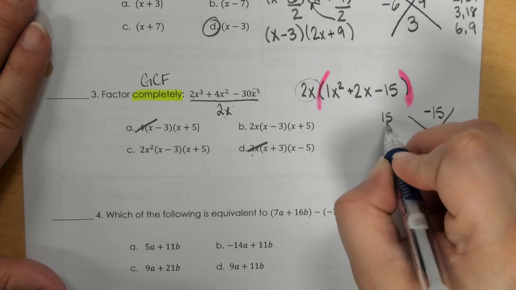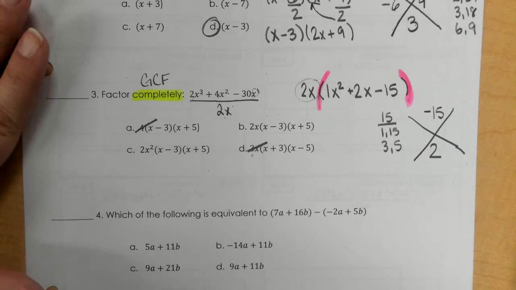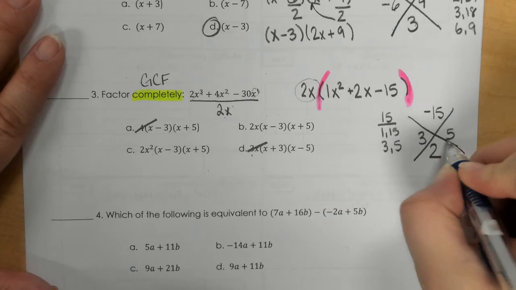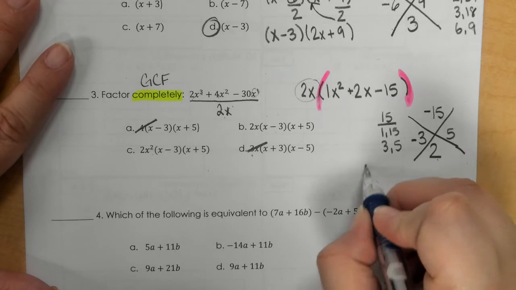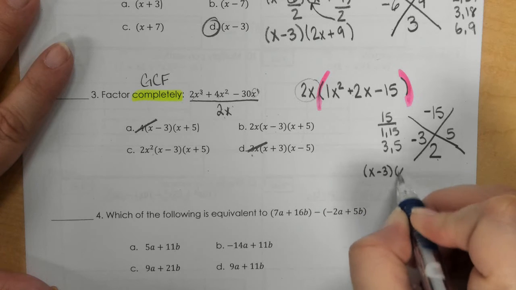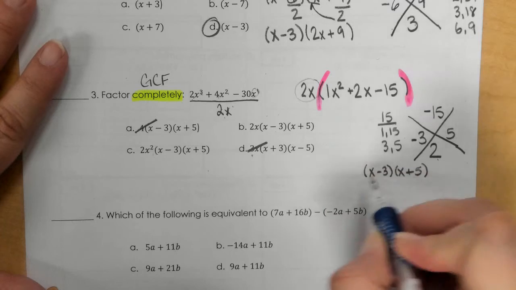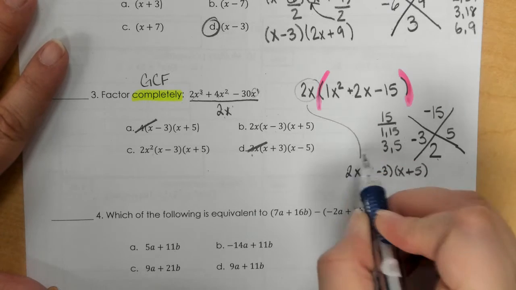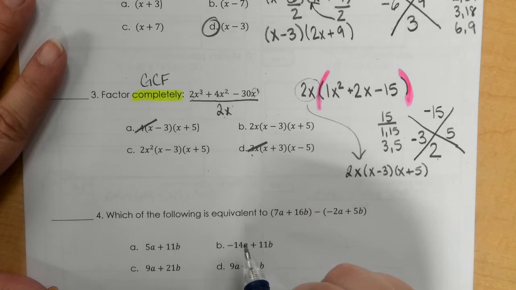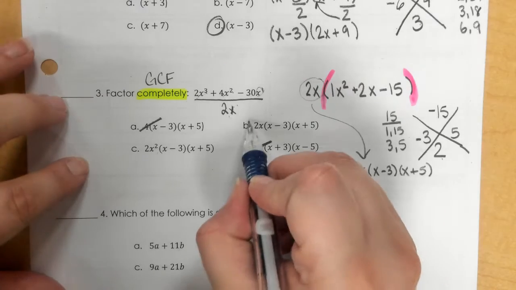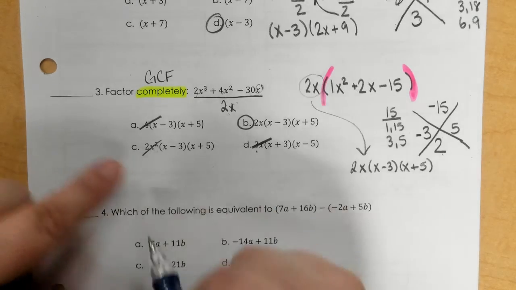And the factors of 15 are 1 and 15, 3 and 5. 3 and 5 can get to 2. So 5 minus 3 would be 2. So we would say x minus 3, x plus 5, with that 2x in front, can't forget that guy, and that would match to B. Oh, and C couldn't be it either because x squared, and that's not true. So B it is.